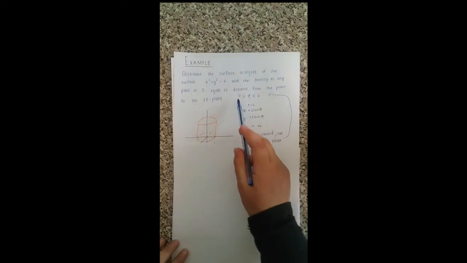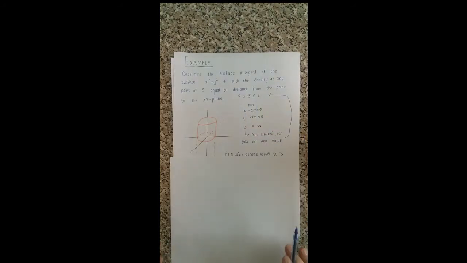So our r would be equal to 2. Then x is equal to 2 cos theta, y is equal to 2 sine theta, and z is equal to w. So w just means z can have any value in between 0 and 6. It's not a specific value. It's not limited and it can take on any value between 0 and 6. Just remember it has boundaries. So then our parameterization would look as follows.